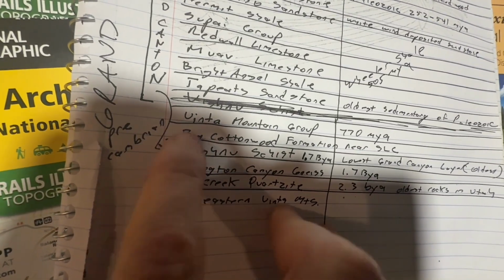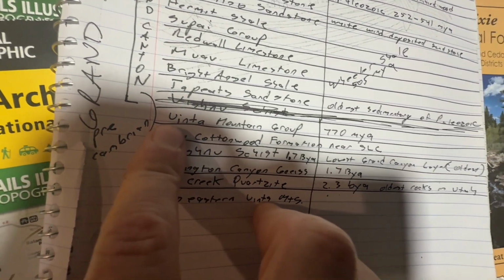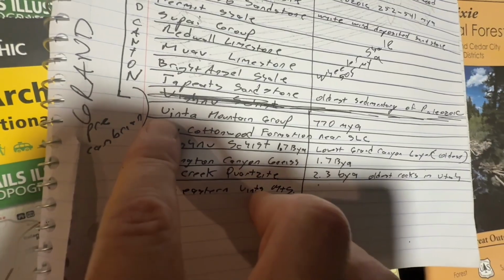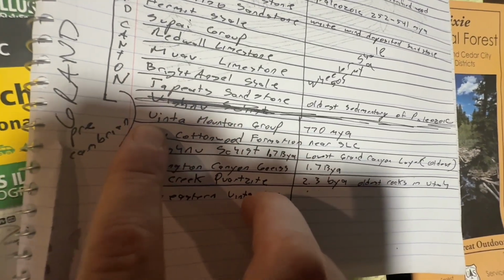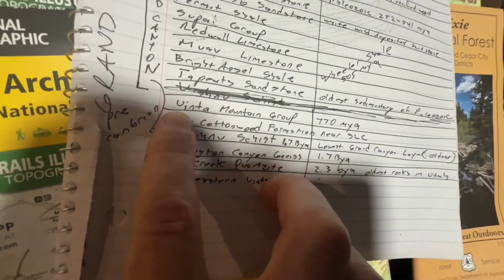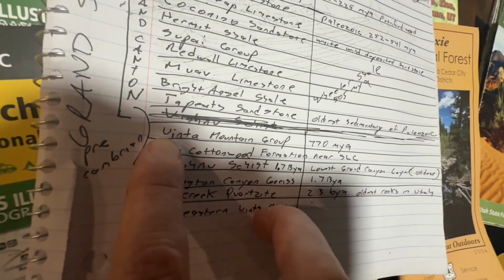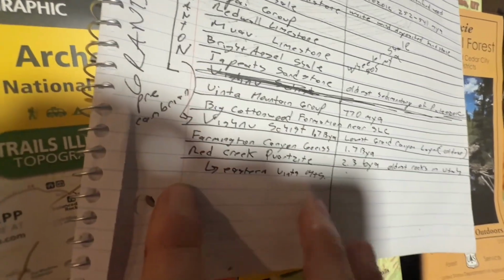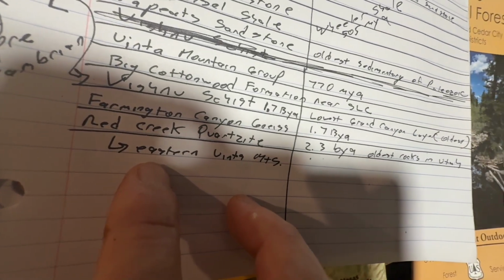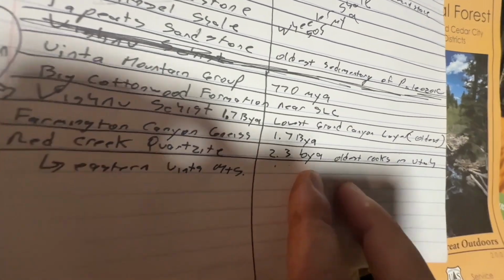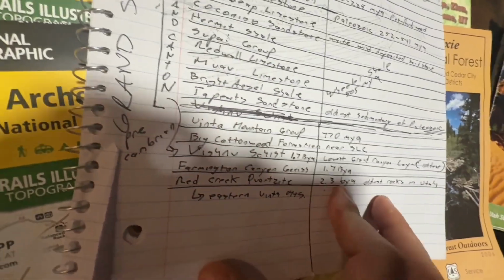And in between those, you have the only mountain range that goes east and west, which was deposited 770 million years ago. It includes Kings Peak, the highest point in the state, well above 13,000 feet. And then, of course, the Red Creek Quartzite Formation in the eastern Uinta Mountains, 2.3 billion years ago, the oldest rocks in the state.